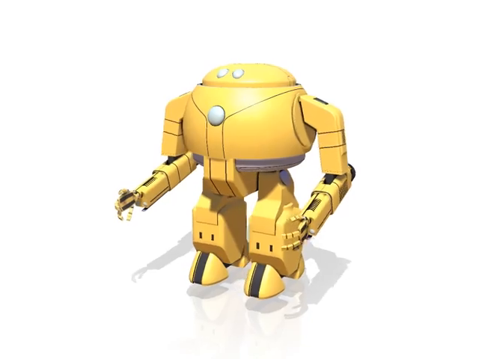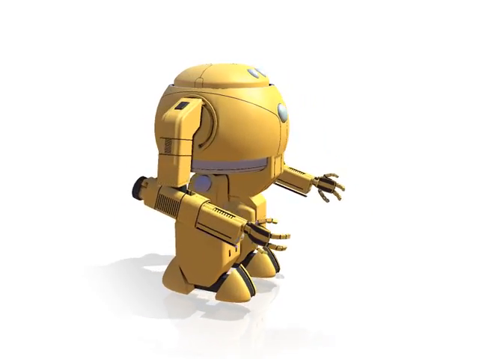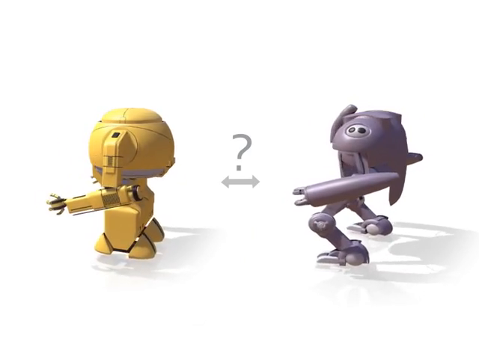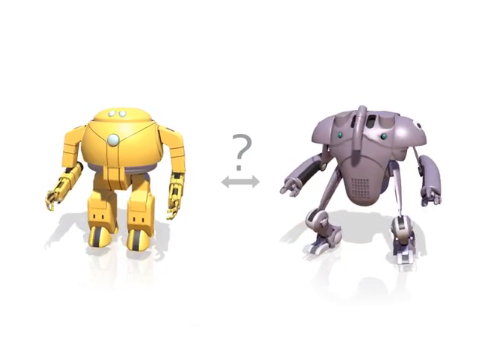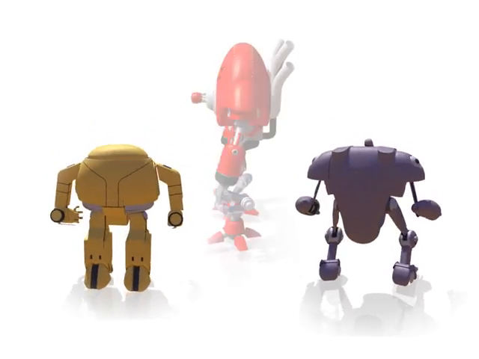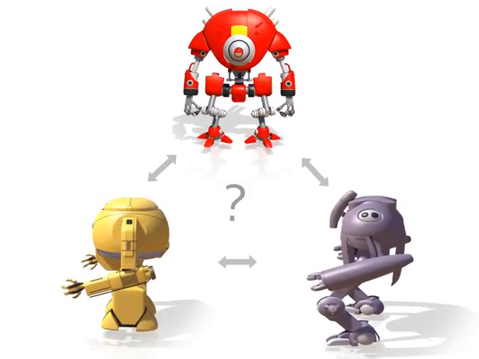3D models, such as this robot, are composed out of many individual parts. Other robots have different parts. Can we combine parts from these two robots and generate a blended shape? And what would be the interpolated shape between these three robots?